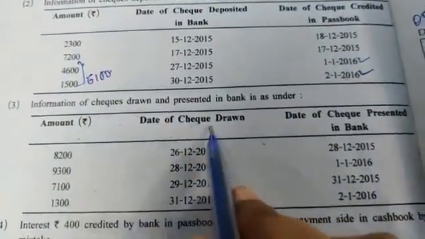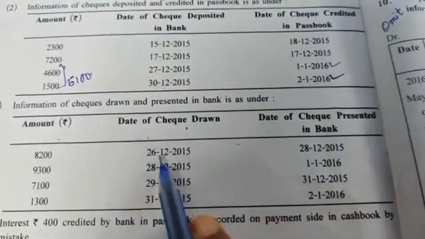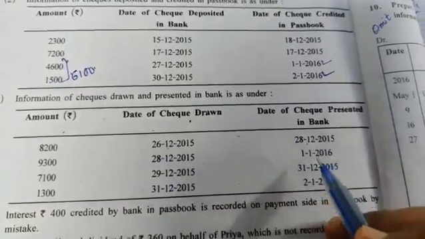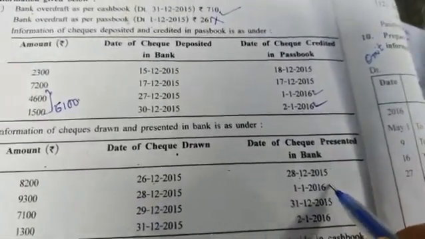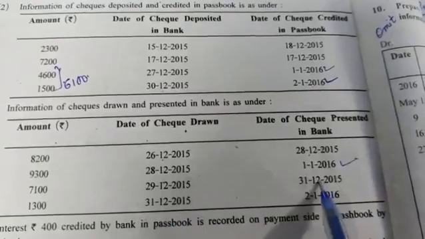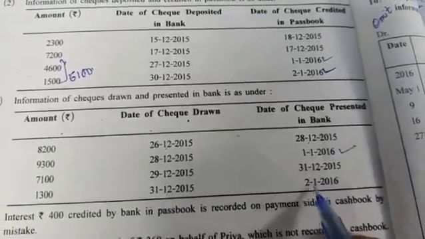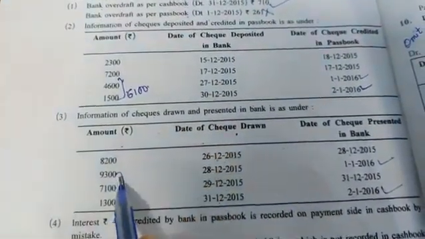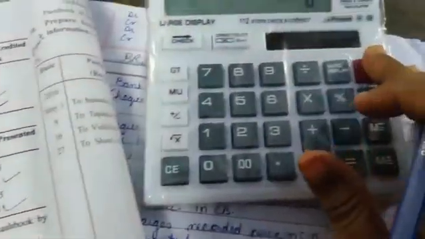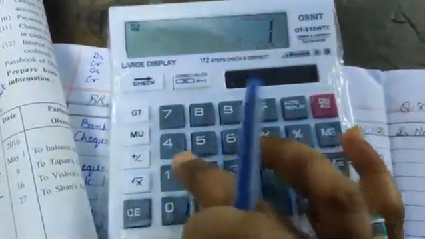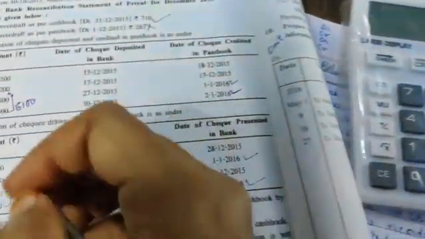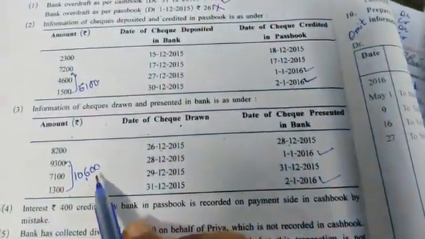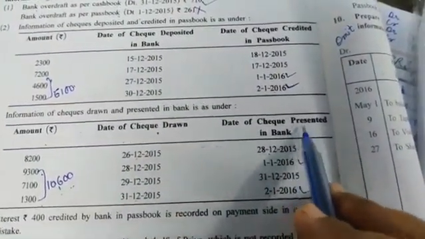Then second, see, information of check drawn and presented in the bank. So check drawn and presented in the bank. See, in December presented on the same day. In December, see, it is presented in the month of January, so we have to give the entry for this. December, so no problem. December and January, so we have to give the entry for this. So we have to add these two: 9300 plus 1300. So you have to give the entry for 10,600. Fine. Now this 10,600, where will it go? See, it is not presented in the bank.